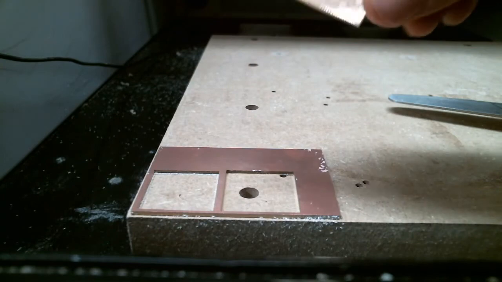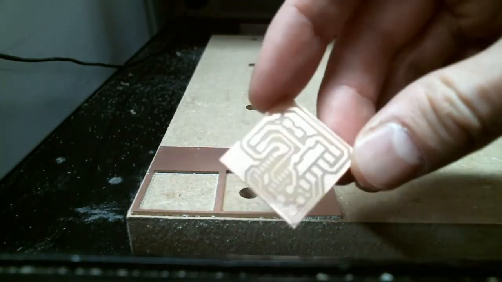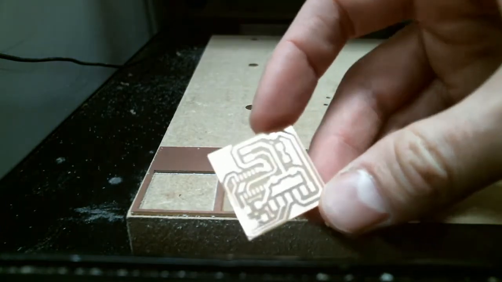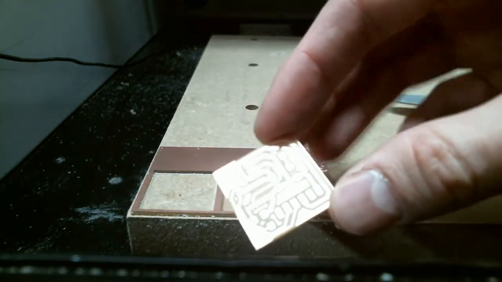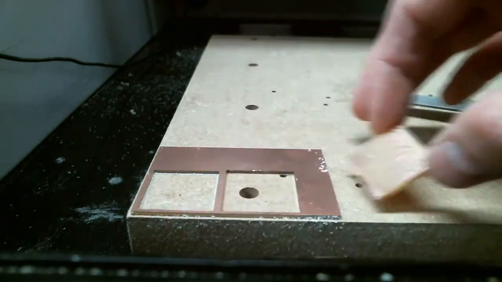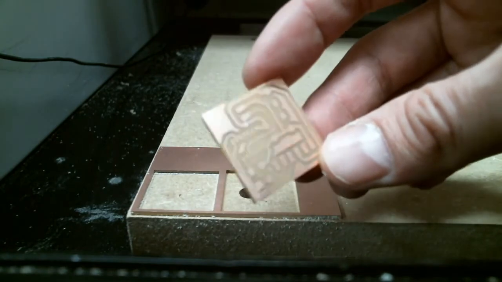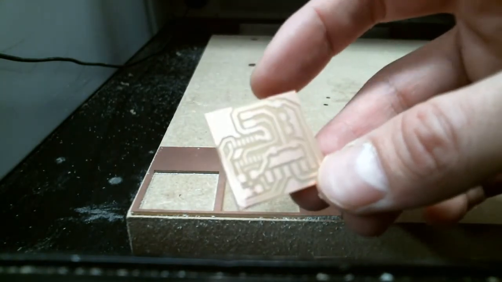So we see that there's a bit of an error in the corner, but this can be fixed. Basically this would be fixed automatically if we would make sure before that the sacrificial layer is flat, which I think is the next thing that I'm going to do.